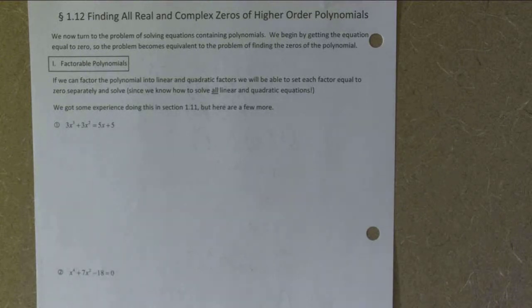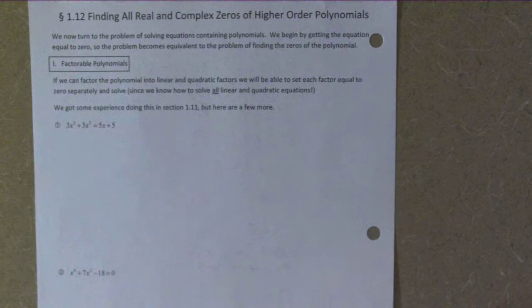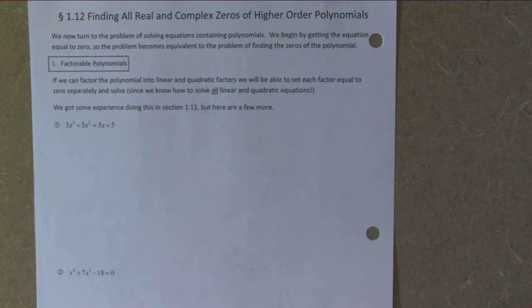If we can factor the polynomial into linear and quadratic factors, we will be able to set each factor equal to 0 separately and solve, since we know how to solve all linear and quadratic equations. We got some experience doing this in section 1.11, but here are a few more. Now, we have 3x cubed plus 3x squared equals 5x plus 5. Now, what is the first thing that we should do?